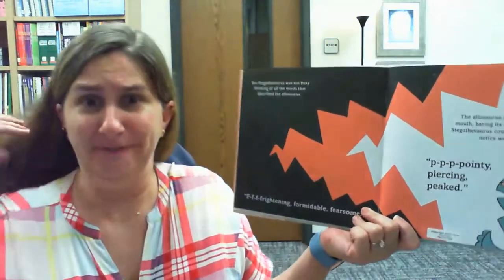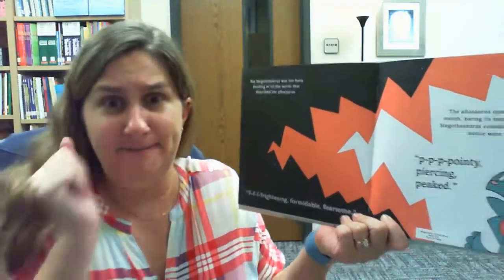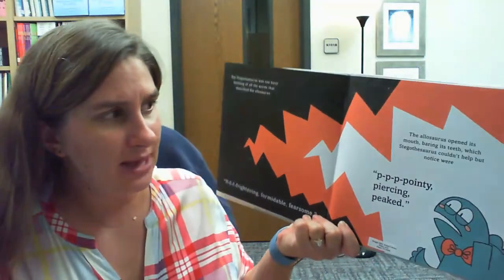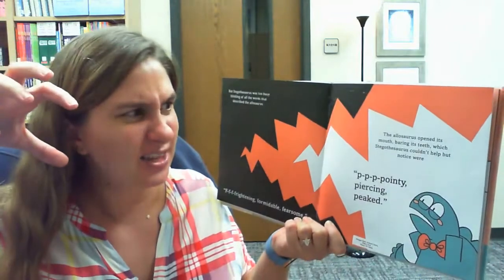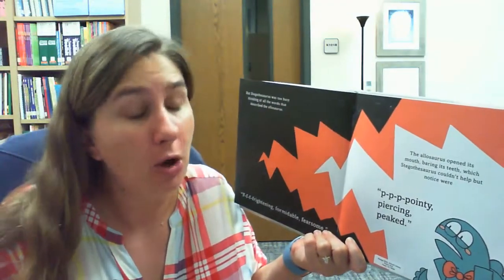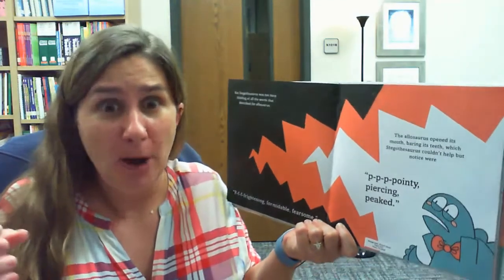Frightening, formidable, fearsome. The Allosaurus opened its mouth, baring its teeth, which Stegosaurus couldn't help but notice were pointy, piercing, peaked.